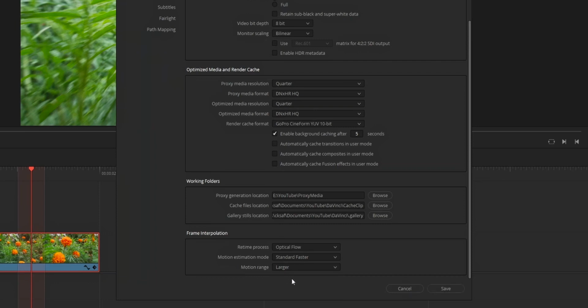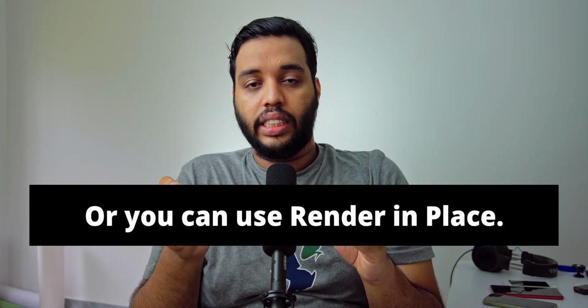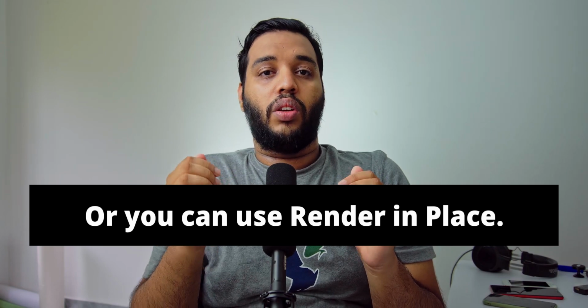Also, I want you to notice that the motion range larger will consume more resources while the small will consume fewer resources. So if your PC is not able to handle this, then you may want to switch to small.